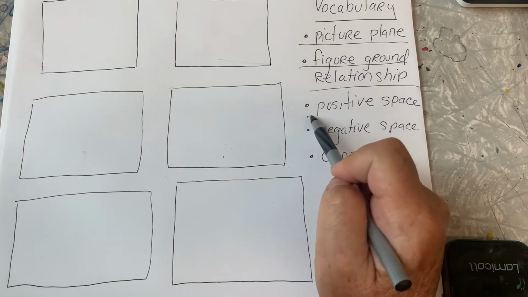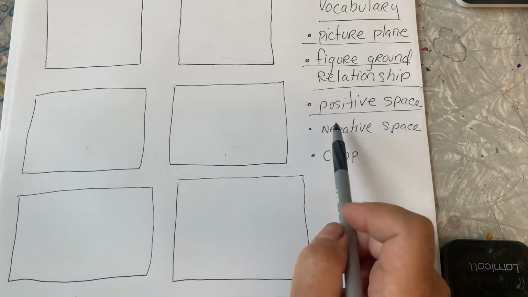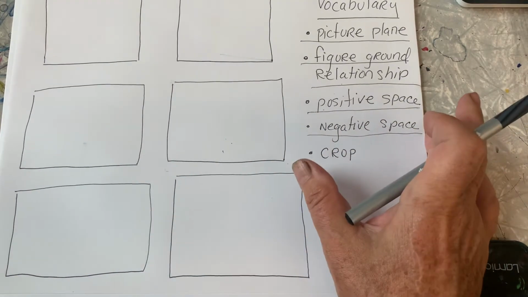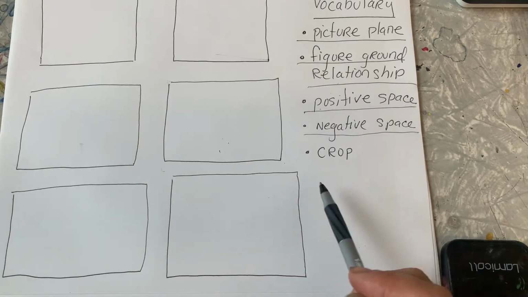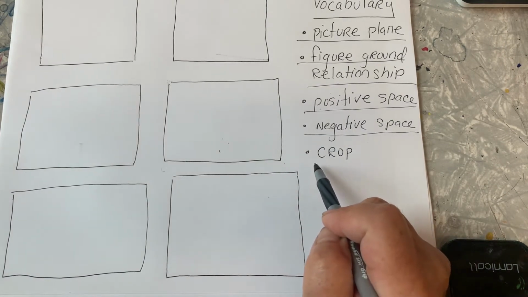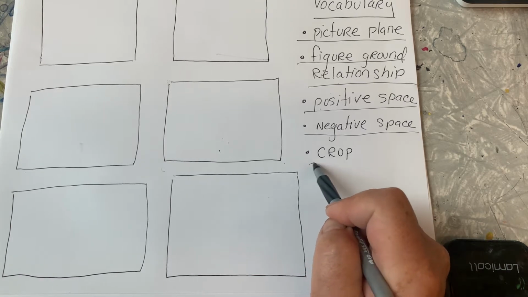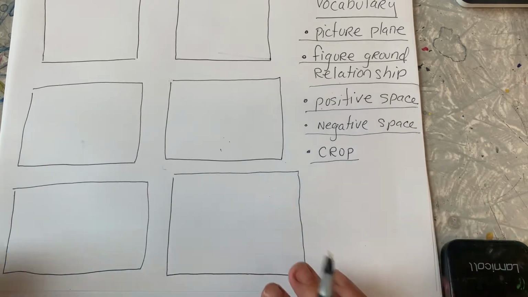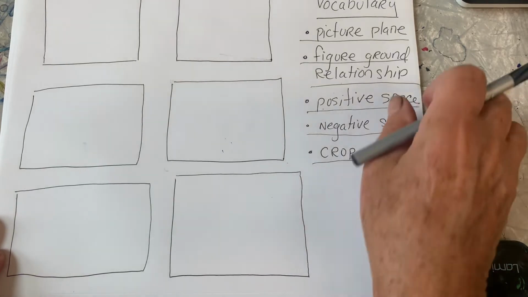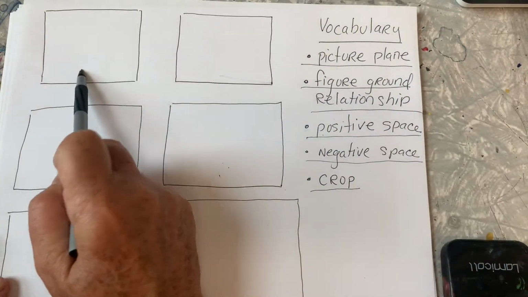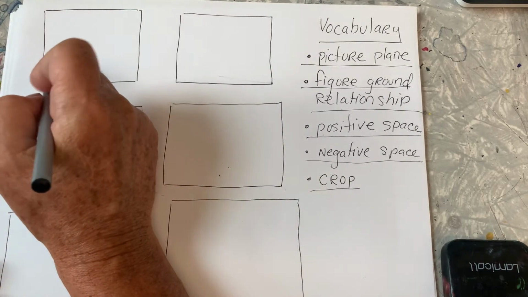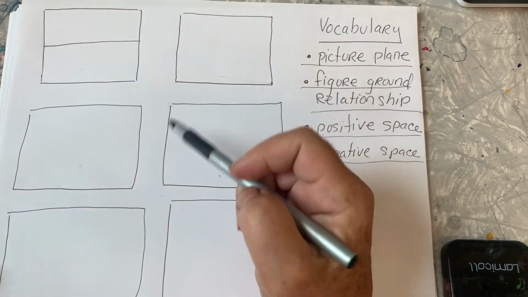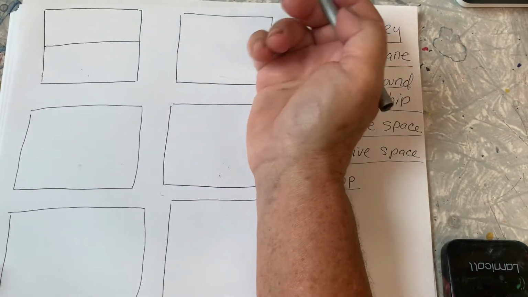Okay. The positive space being the space where the figure is, and the negative space being the space where the figure is not. And as my hand got closer to the camera, my hand just didn't fit inside the picture plane anymore, and so it got cropped. In other words, it just went off screen. Okay, so let's start with the first square here, okay? And let's imagine that basically we are seeing a horizon line, which we talked about yesterday. It can go up or down, and that's a separate lesson.